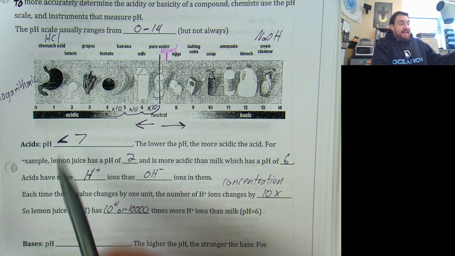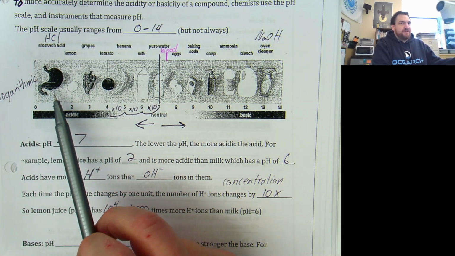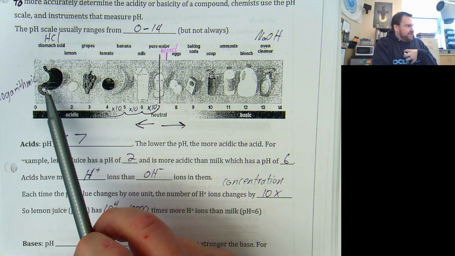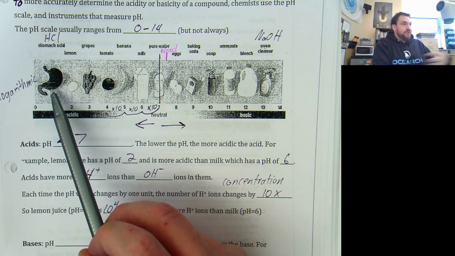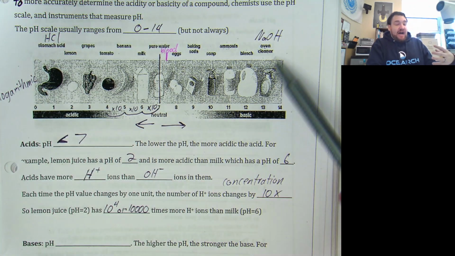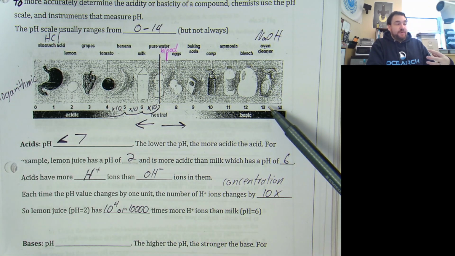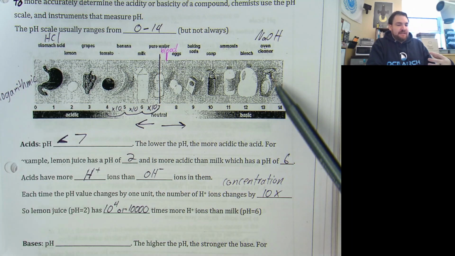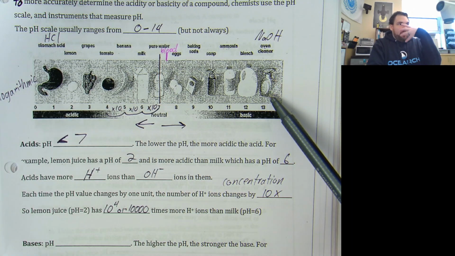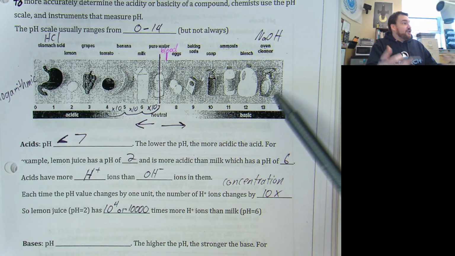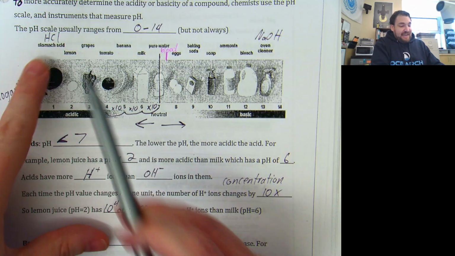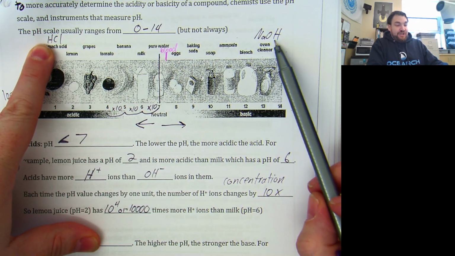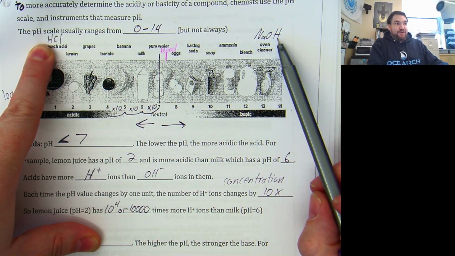So if you took stomach acid, which is dangerous, can damage your body. If you have an ulcer or heartburn, you've experienced this. And oven cleaner, which will absolutely kill you if you drink it. Very painful way to die, because it'll dissolve you all the way down. And you mix them together, the H from the stomach acid is going to bind with the OH from the sodium hydroxide.